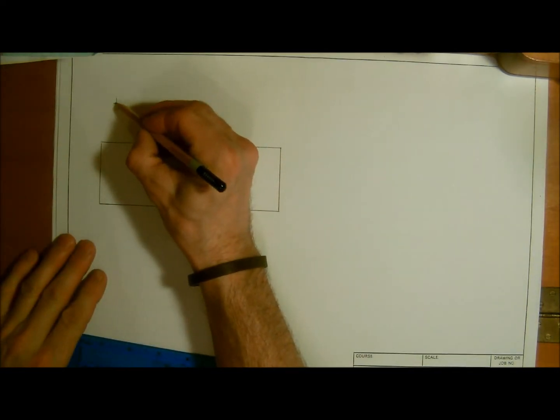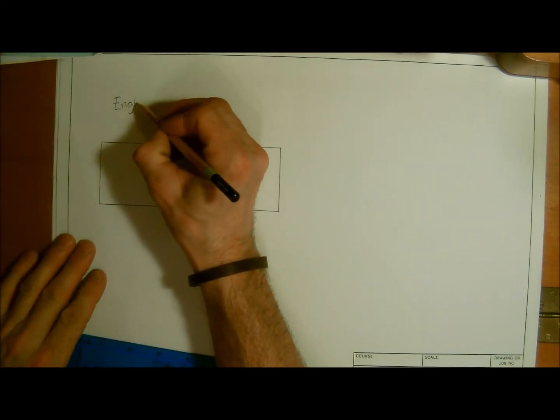Right, okay, so here we go. Surface area still. This time we're going to be looking at an English bond wall. Now, it doesn't really matter if it's English or Flemish because they're both one brick thick, so we've just said English bond, but it could be Flemish bond.